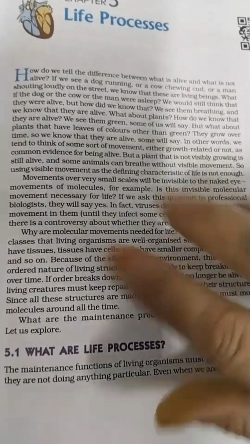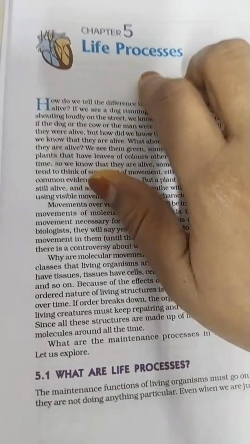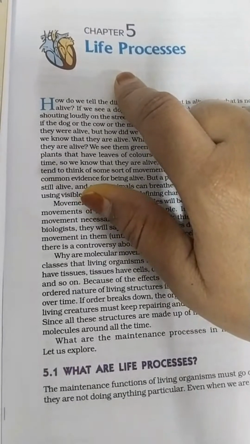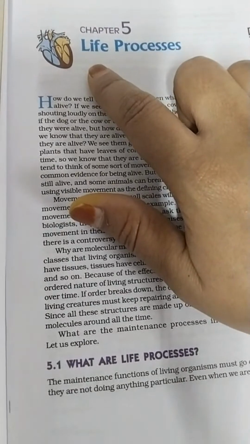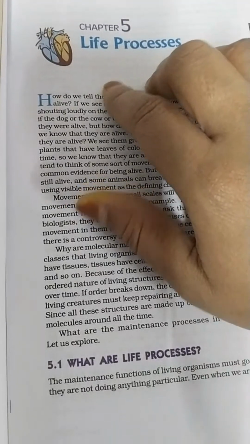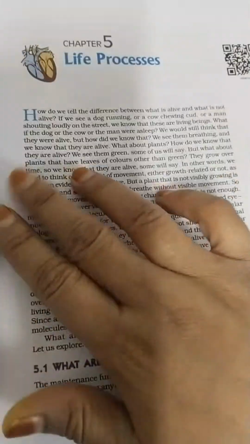Life processes are the processes which are necessary for the continuation or sustainability of our life. That kind of processes is known as what? Life processes. So, let's begin.